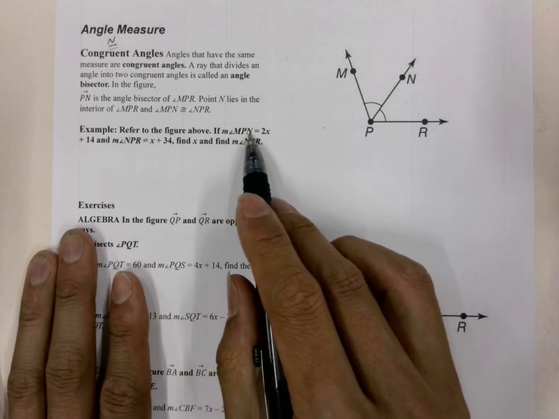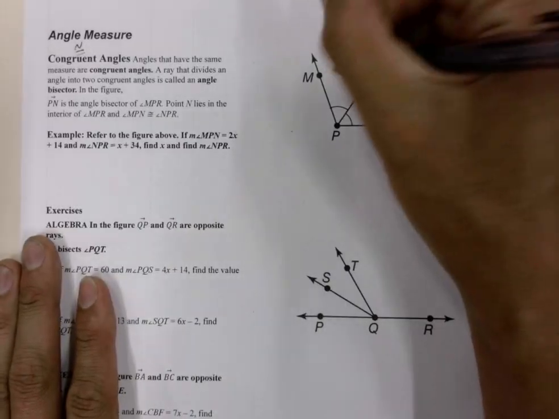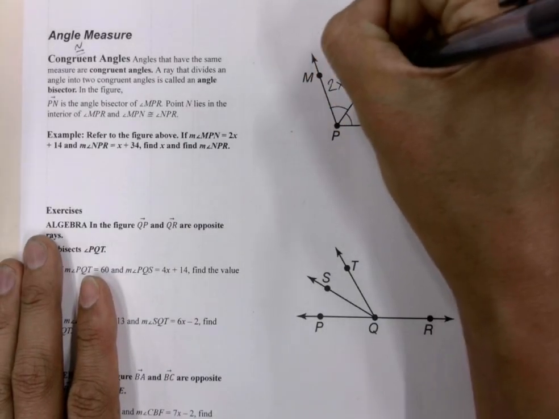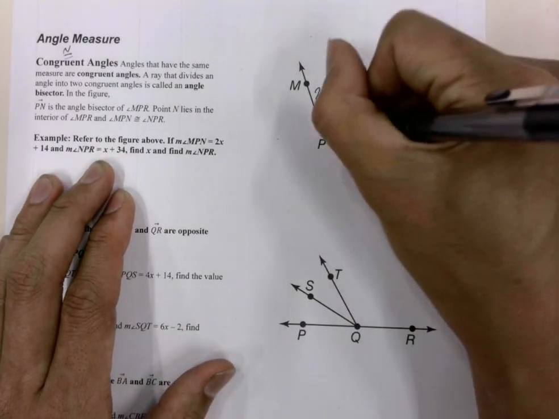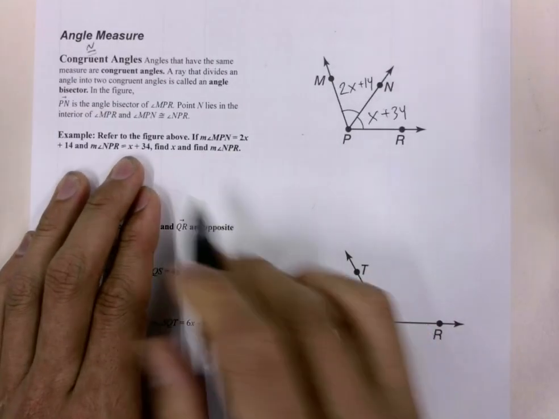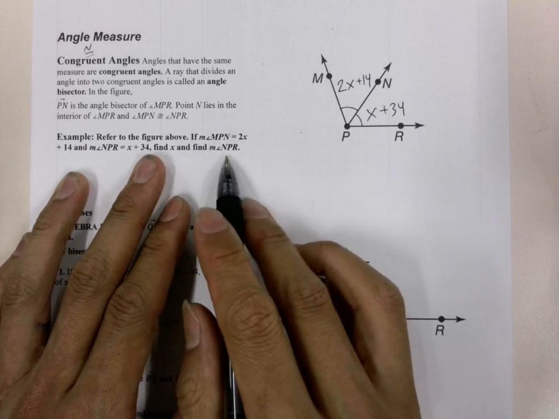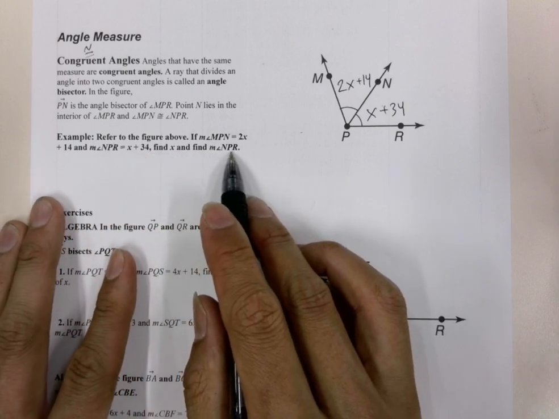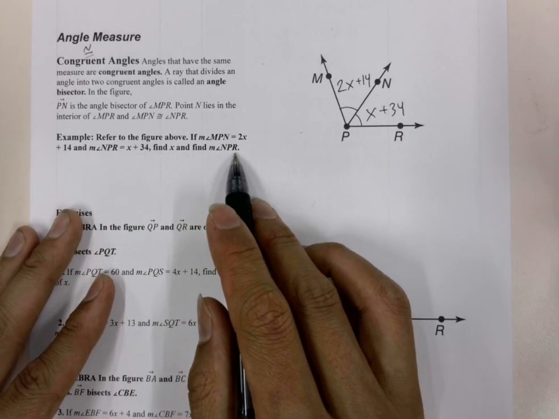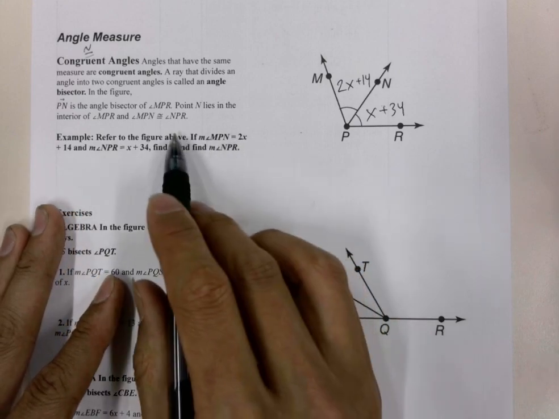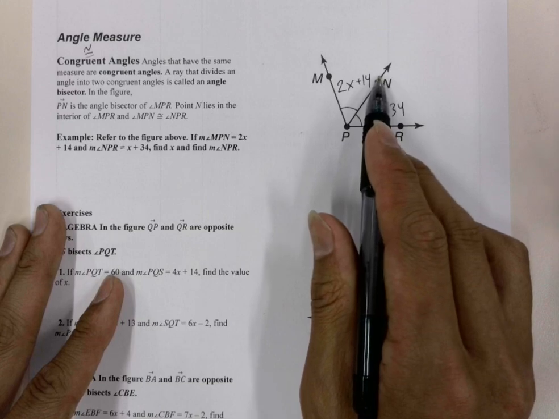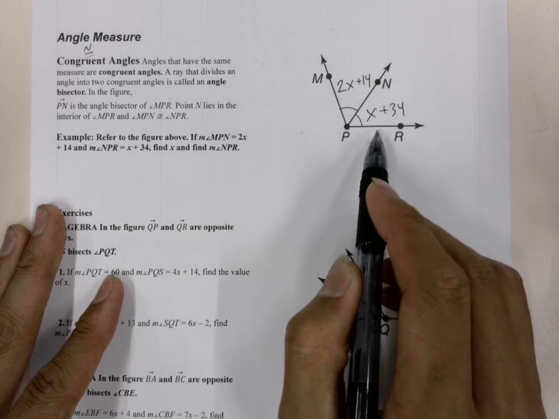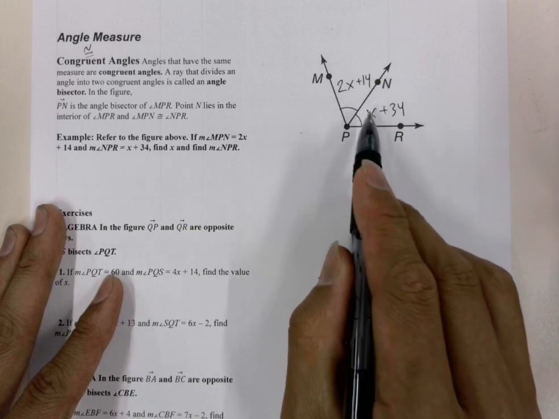If MPN is 2x plus 14, and then NPR is x plus 34, then we want to find x and then find the measure of NPR. So how do we get this done? Well, they tell us that PN is the angle bisector of the entire angle, which means this angle is equal to that angle.